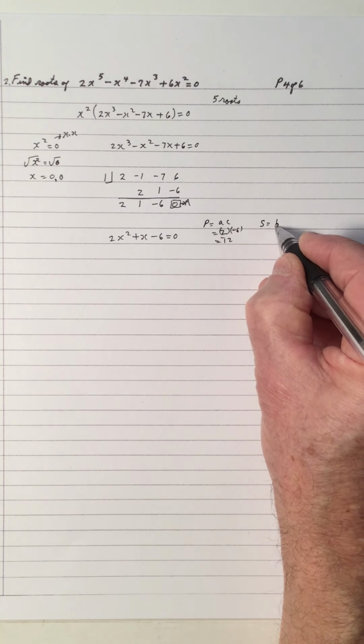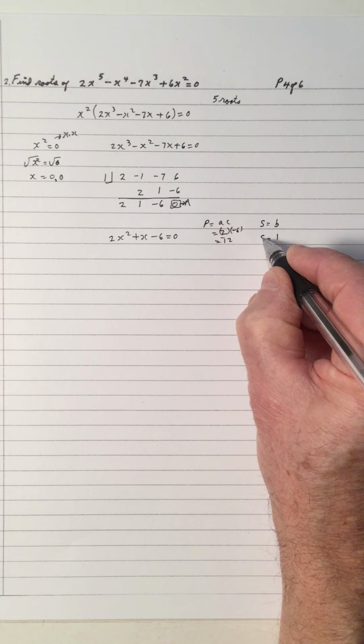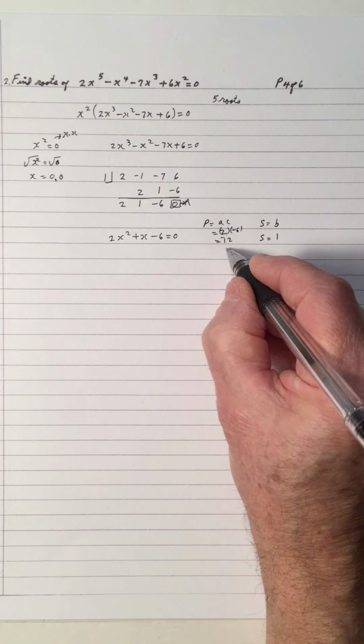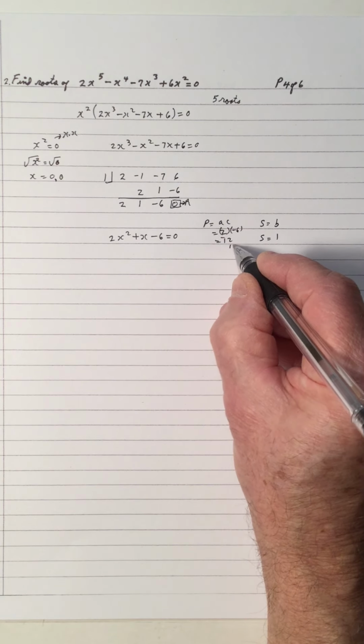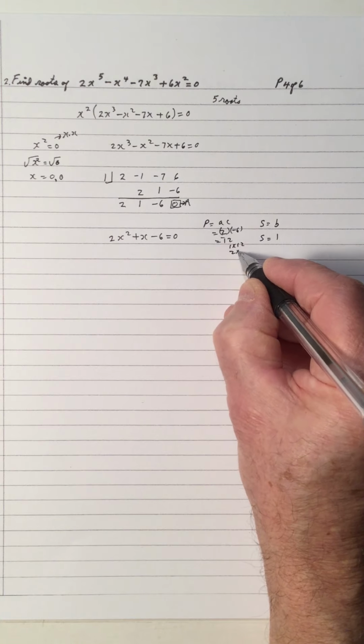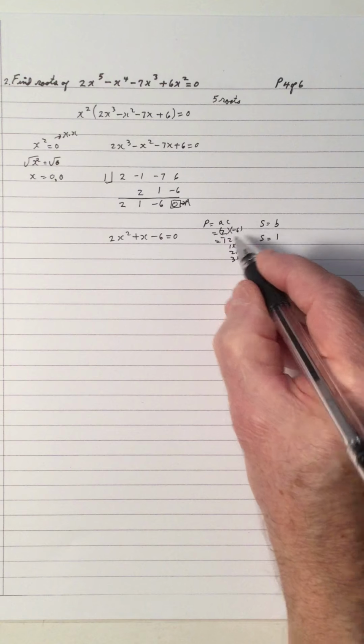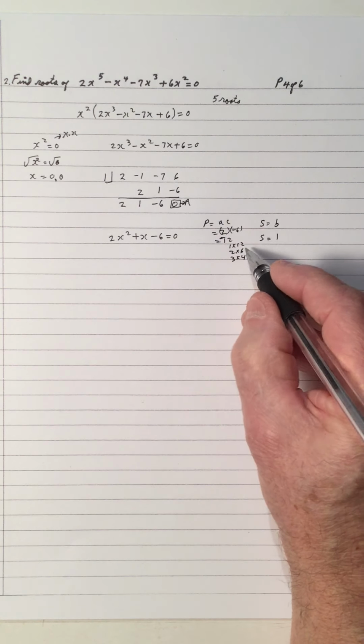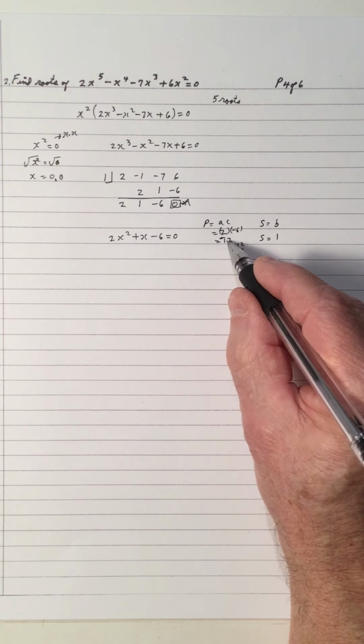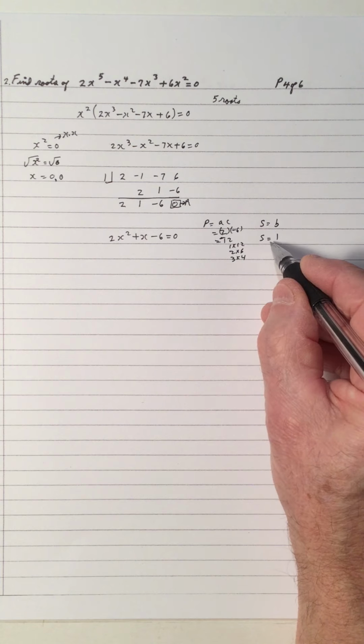Sum is b, so the sum is 1. So what are the factors of 12? Factors of 12 are 1 times 12, 2 times 6, 3 times 4. So notice the product is negative 12. So we need 2 factors that multiply to give you negative 12 and add to give you 1.